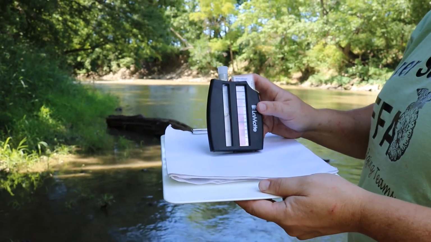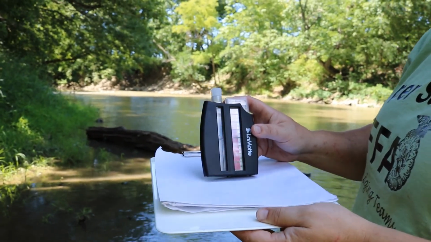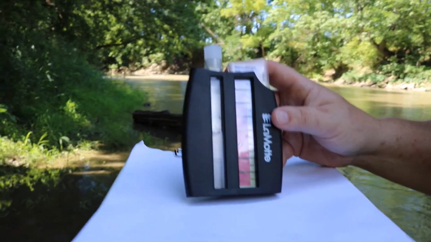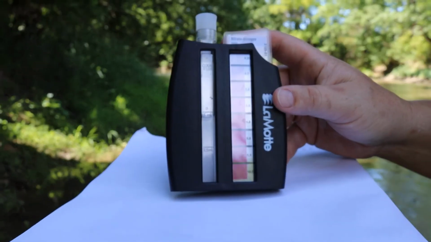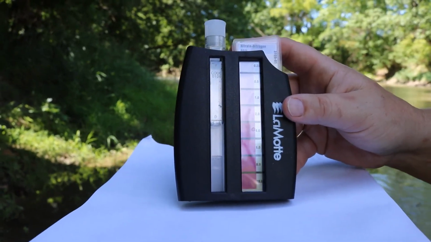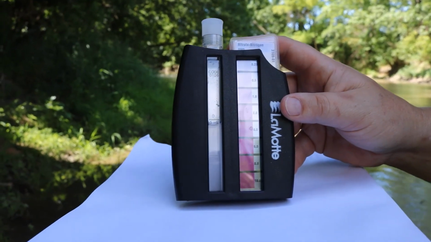So we've waited 10 minutes for our nitrate test, and you can see that there really has not been much color change. Very, very faint. So we're probably at less than 0.25 parts per million of nitrate nitrogen.